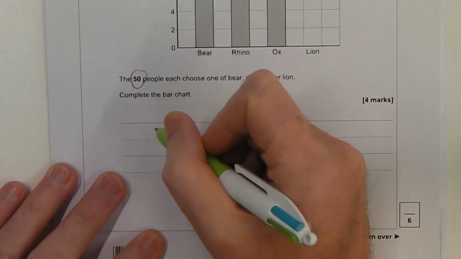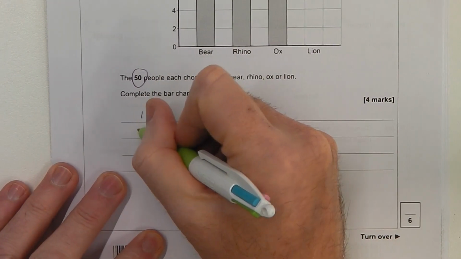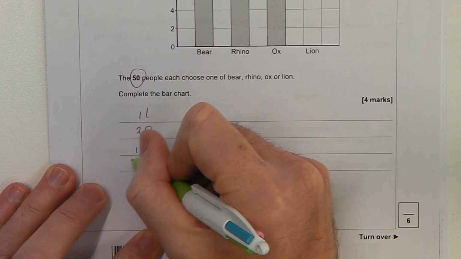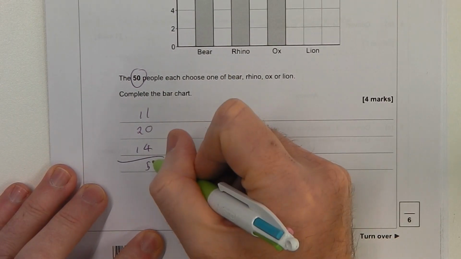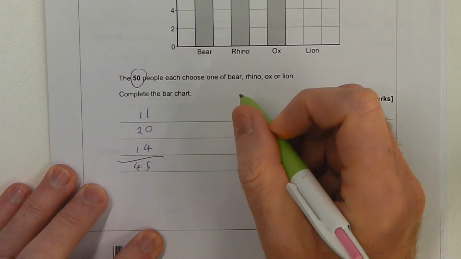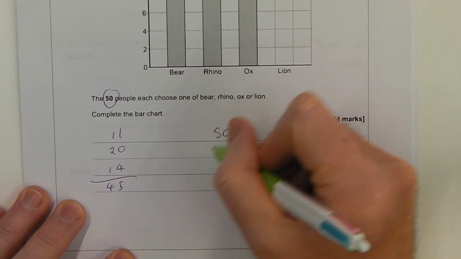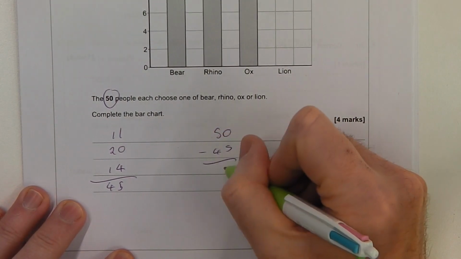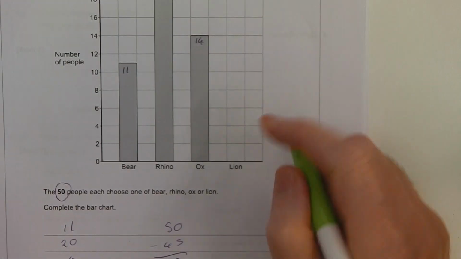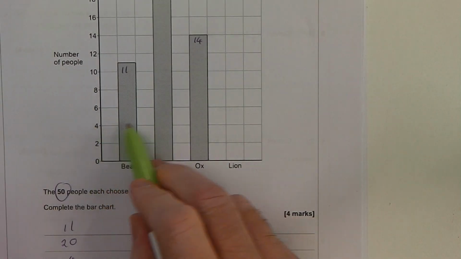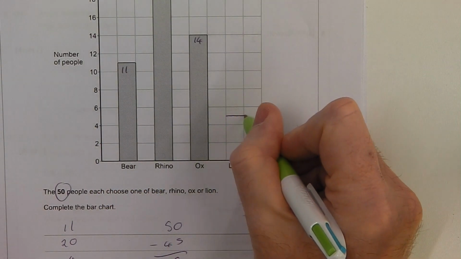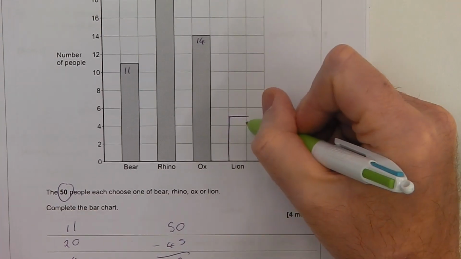So I'm now going to drop this down. So I've got 11, 20 and 14. So when I add those up, I have got 45, and 50 take away 45 leaves me with 5. So that means my bar must come up to here, and of course 5 is halfway between. So I'm going to do that.